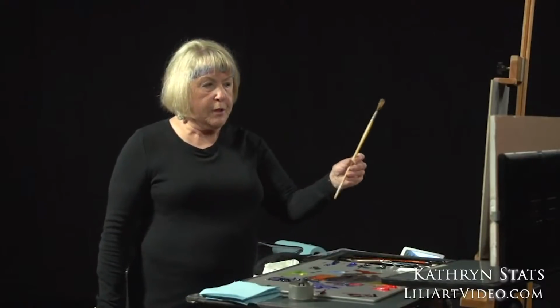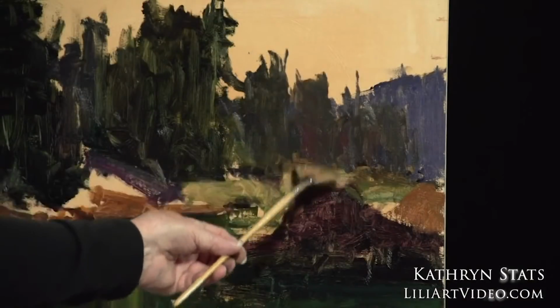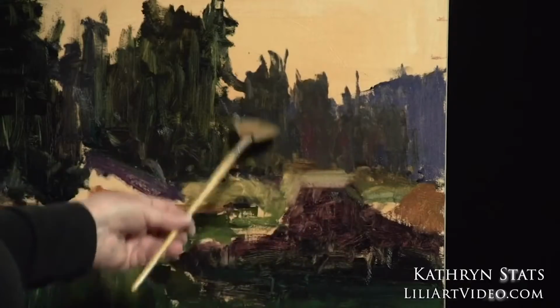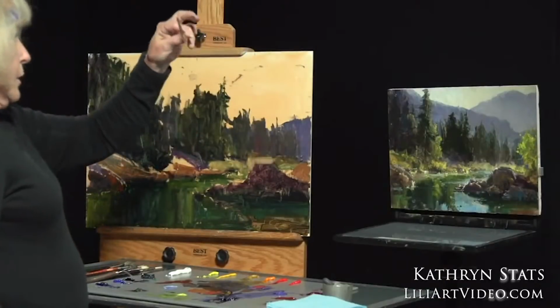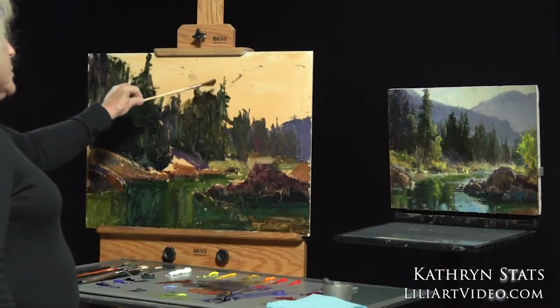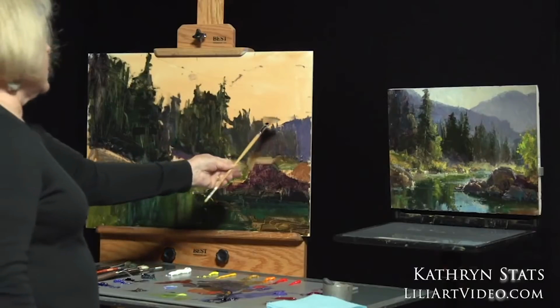I'm using this to just straighten the strokes, just barely hitting it. Depending on where I'm standing and the light angle, you'll get some really brighter strokes from a horizontal than if you were doing a vertical stroke.